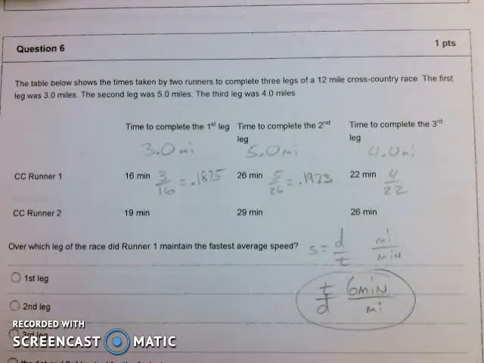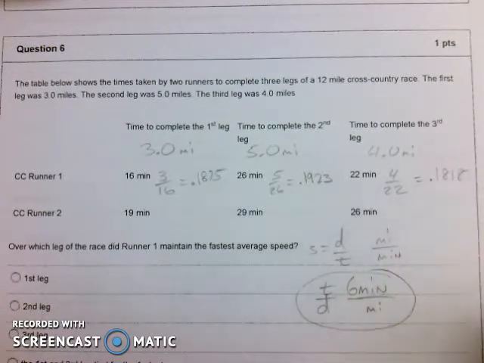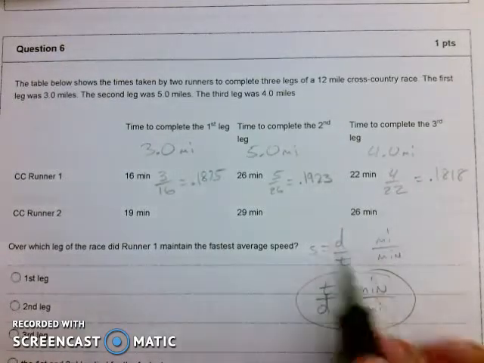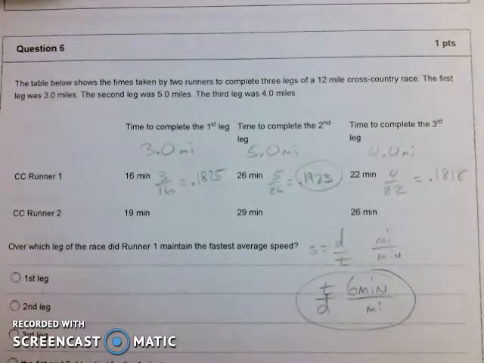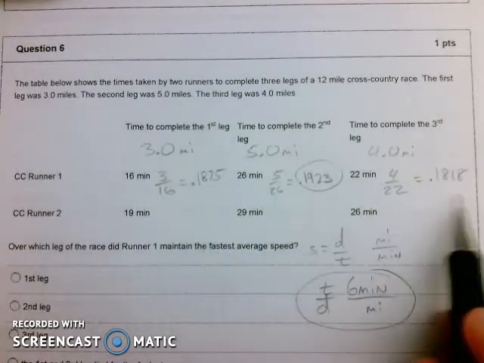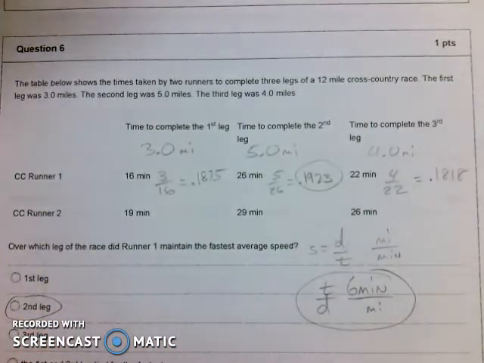And 4 divided by 22 is 0.181. The fastest average speed would be the highest number because we're looking at miles per minute. So that's my fastest. So it's leg 2. There's my answer.